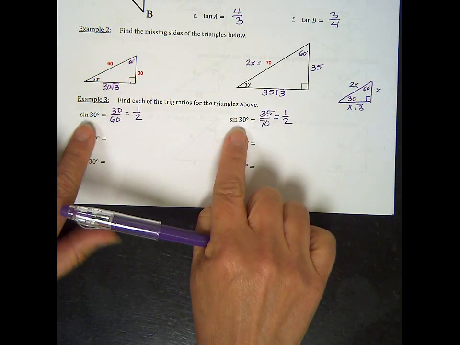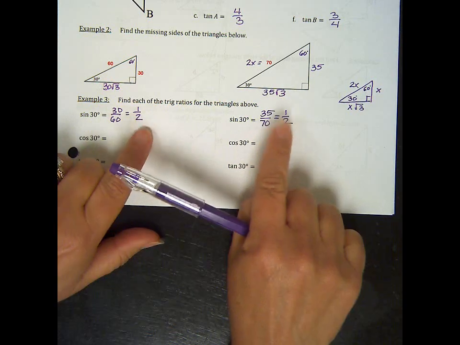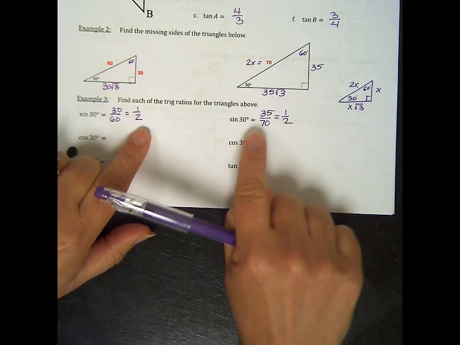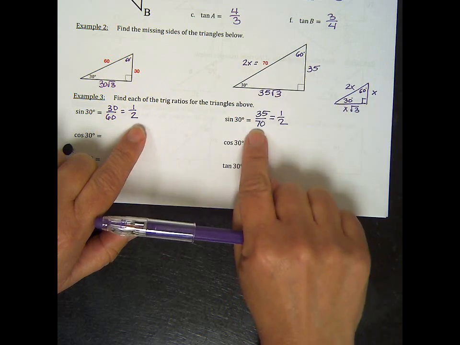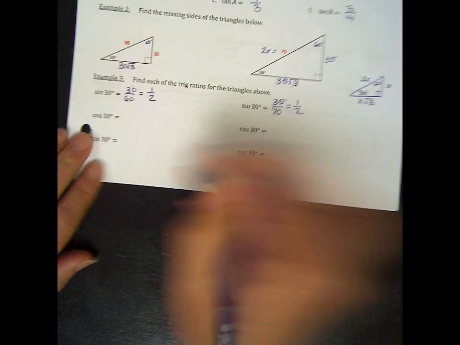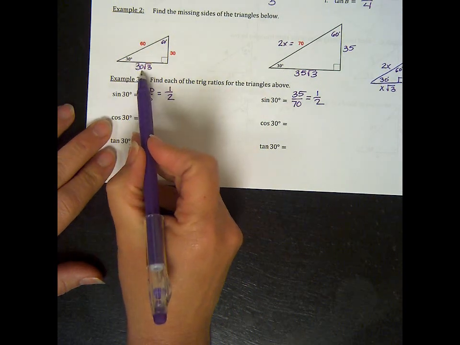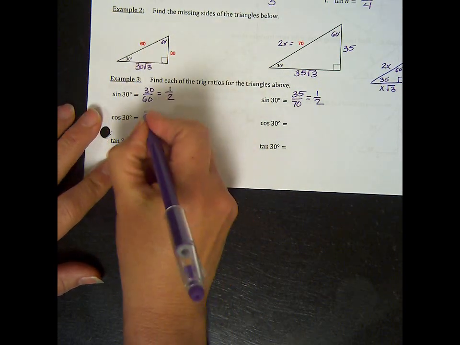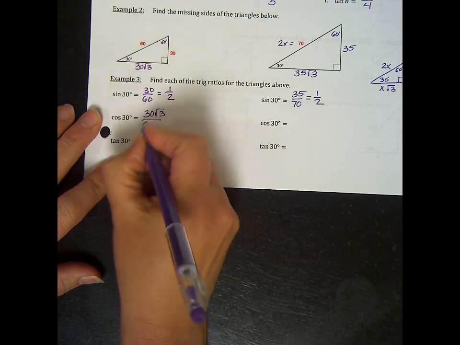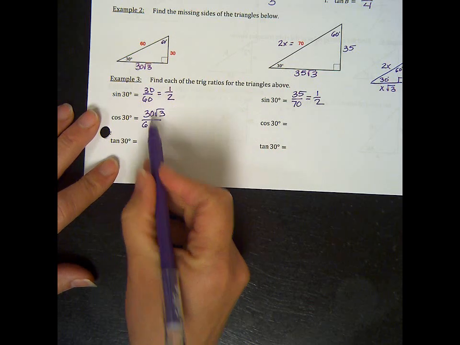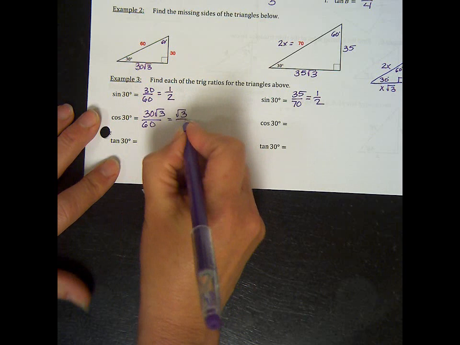So the sine of 30 is always the same thing. The sine of any angle is always the same ratio, regardless of what the sides of the triangle are, because they always end up with those same ratios because of the angles. Okay, so let's find the cosine of 30. Cosine of 30 is adjacent over hypotenuse, so that's 30 root 3 over hypotenuse 60. And we can simplify outside the root. 30 over 60 is 1/2, so that's root 3 over 2.